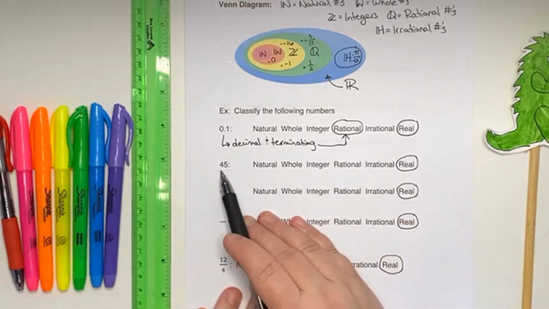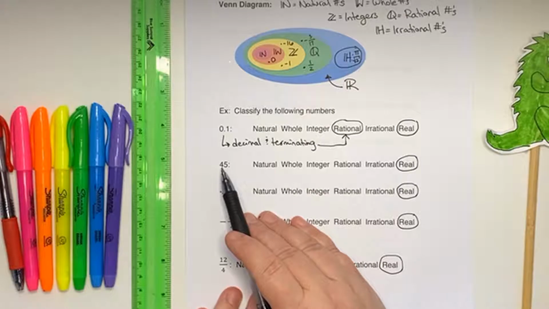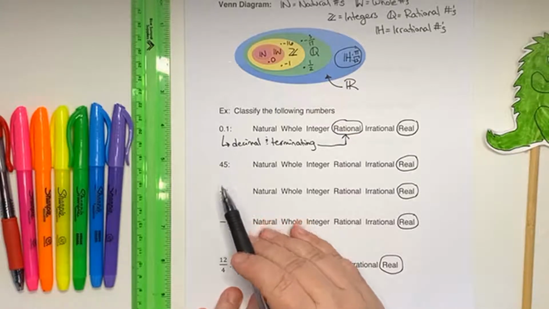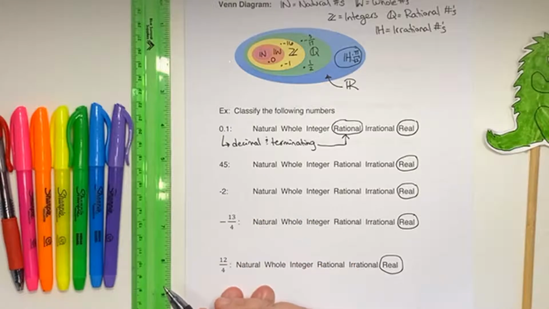Okay, how about the number 45? So the number 45 is whole. It's not a decimal. It is a decimal representation, but there are no non-zero digits to the right of the decimal point.